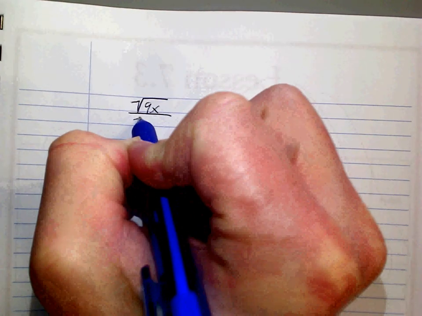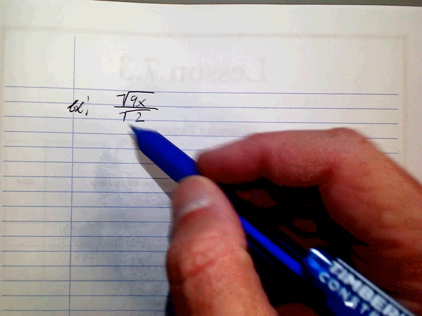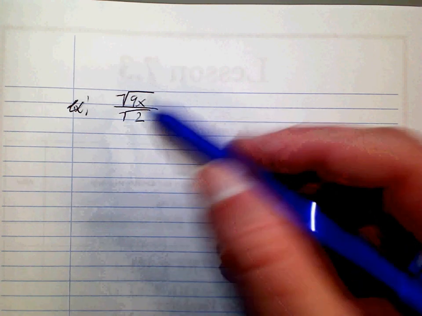So let's say you have the square root of 9x over the square root of 2. Write this with me on your paper somewhere. Don't stare at me. Write it somewhere. Now, they're both square roots. You always ask yourself, can I divide 9x divided by 2? Does that divide easily? It's not really going to help me any.